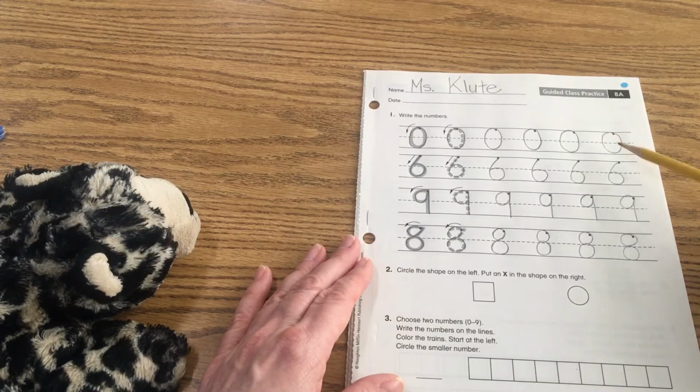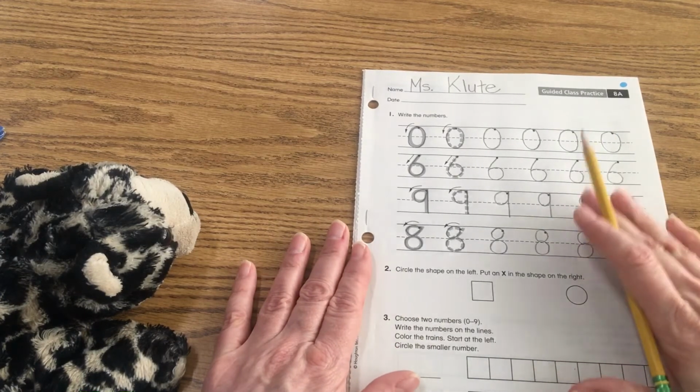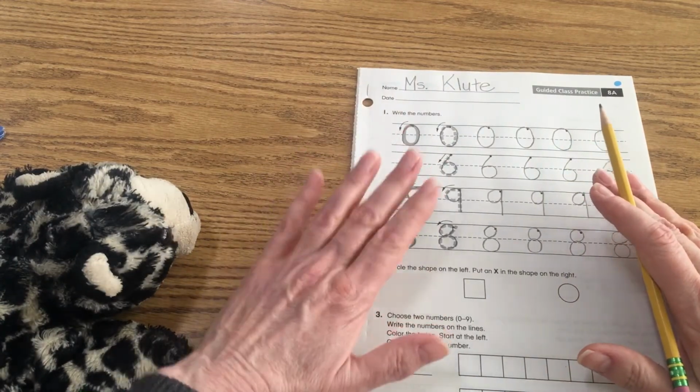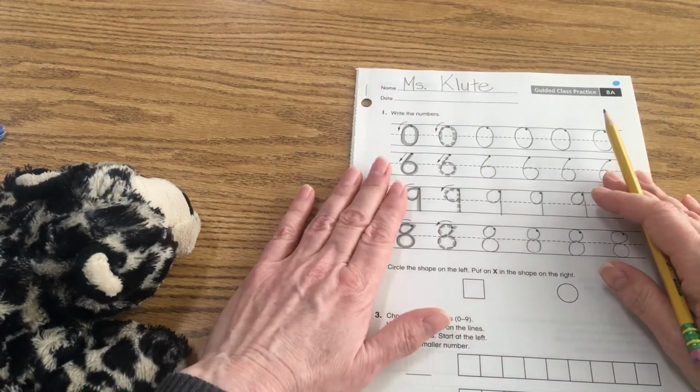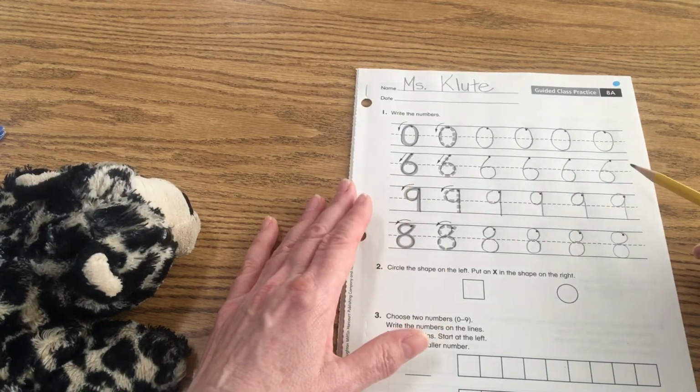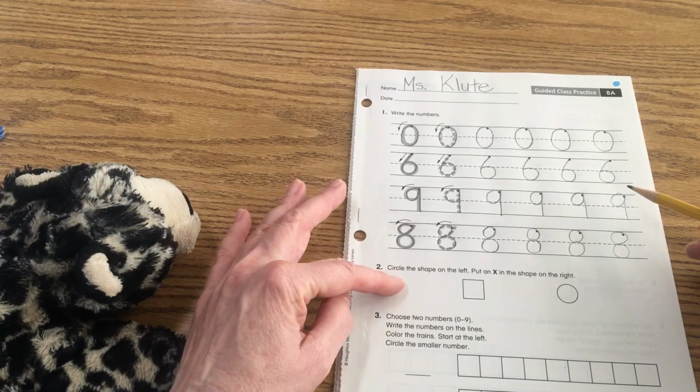So there's 0, 6, 9, 8. Then, okay, my pencil's in my right hand. I am right-handed. Some of you write left-handed. That's a good way of knowing your left or your right hand, knowing which hand you write with. You can ask your parents, Mom, am I left-handed? Or Dad, am I right-handed? So circle the shape on the left. Put an X in the shape on the right.